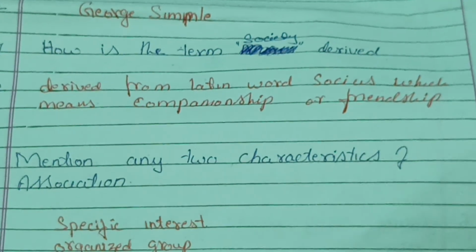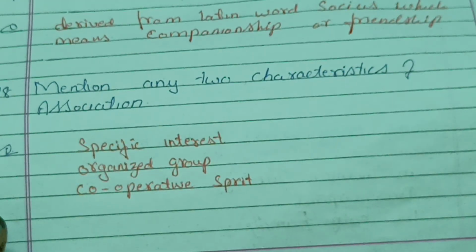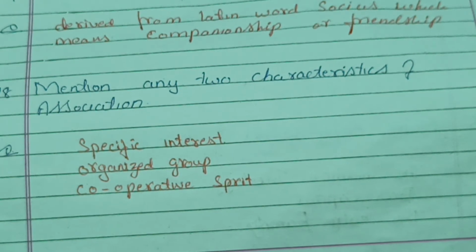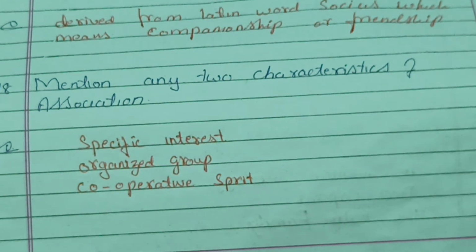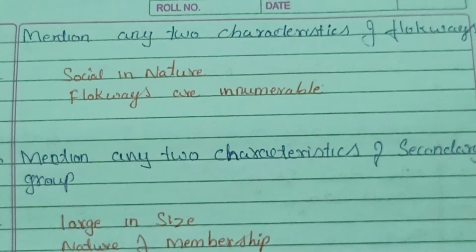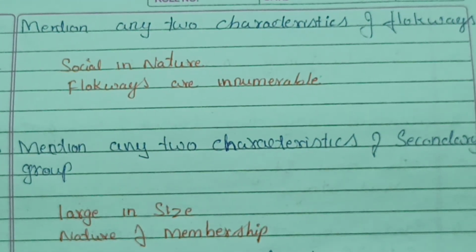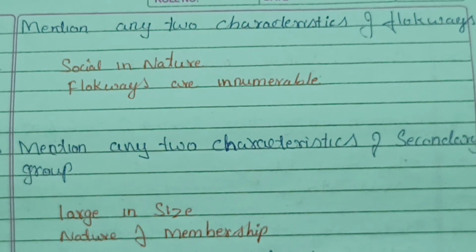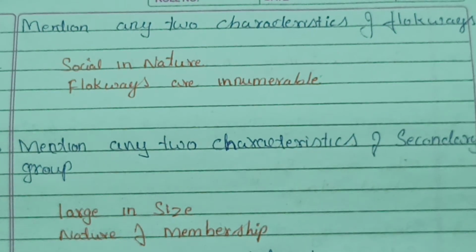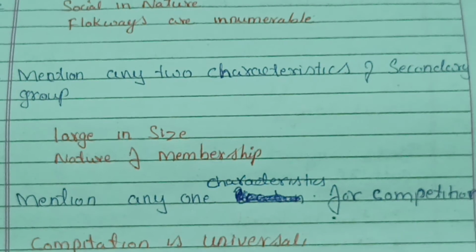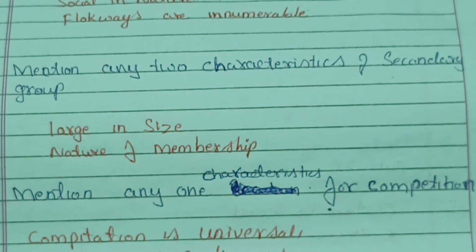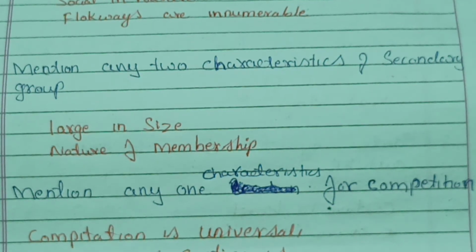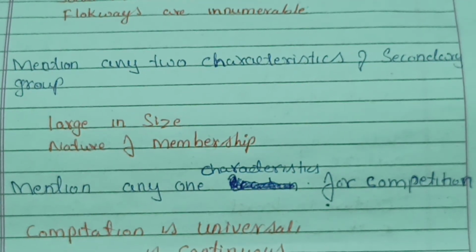Mention any two characteristics of association. The answer is specific interest, organized group, cooperative spirit are characteristics of association. The next question is mention any two characteristics of folkways. The answer is social in nature. Folkways are innumerable. The next question is mention any two characteristics of a secondary group. A secondary group is large in size, and the next characteristic is the nature of membership.